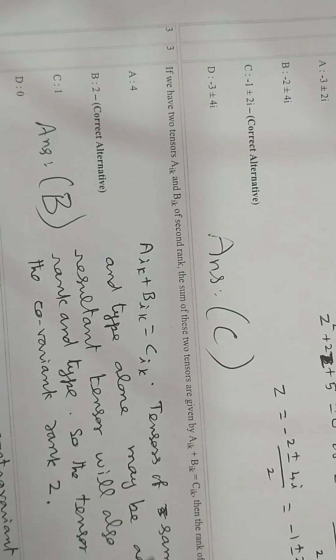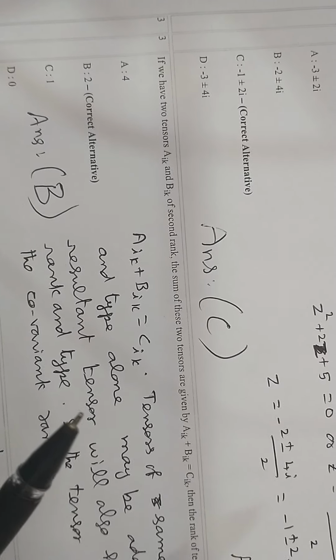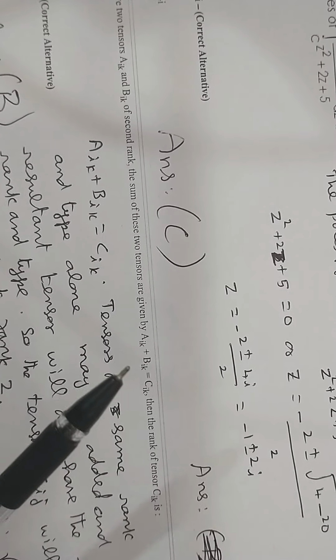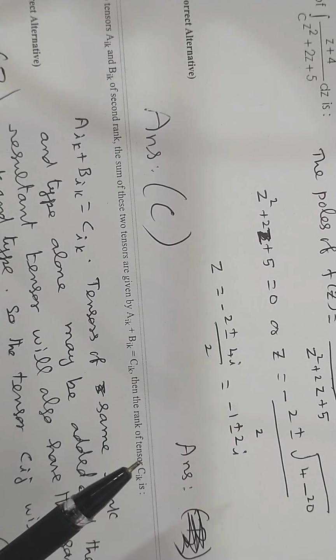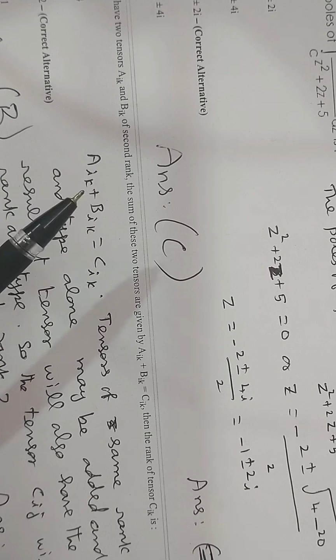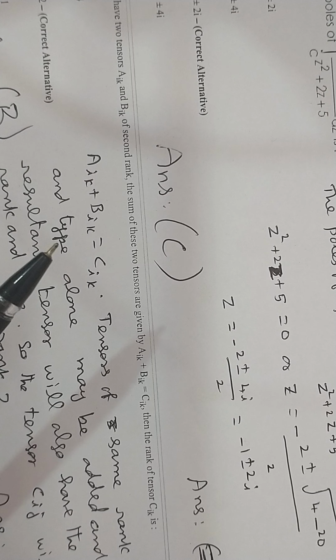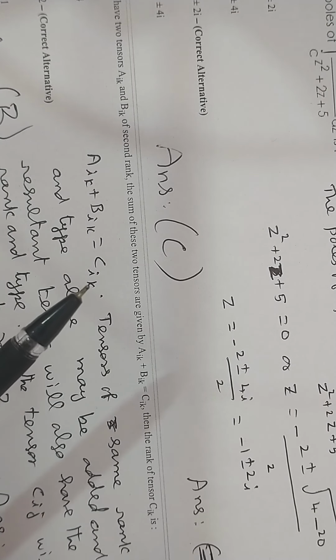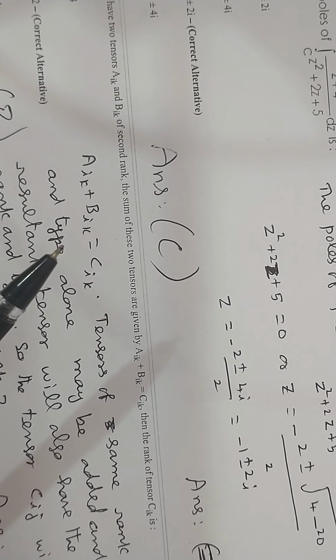The next question: if we have a covariant tensor A_ik plus B_ik of second rank, the sum of the two tensors A_ik plus B_ik is equal to C_ik. Then the rank of the tensor is. Now here A_ik plus B_ik, subscript, is equal to C_ik. Here this is a tensor of rank 2, covariant rank 2.